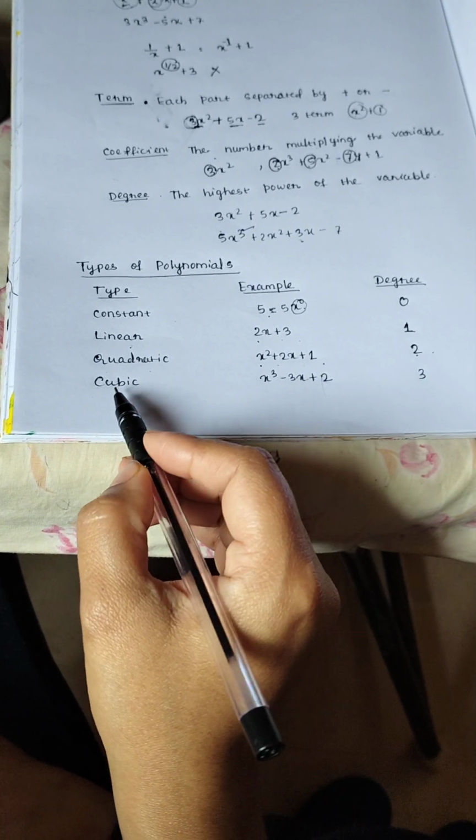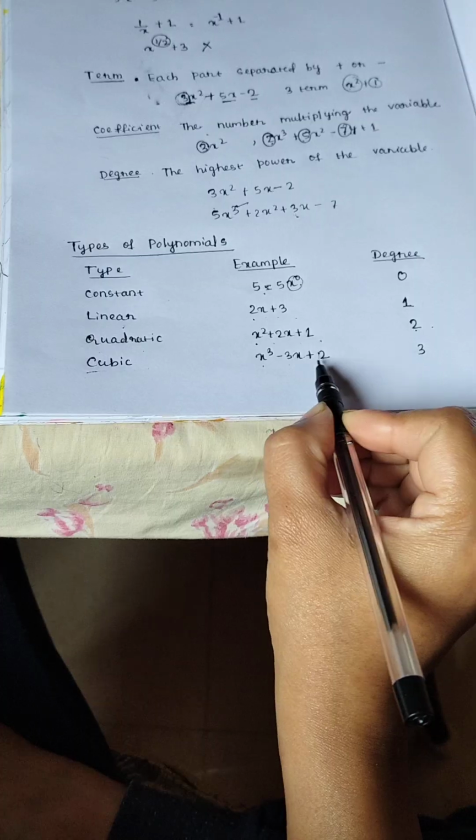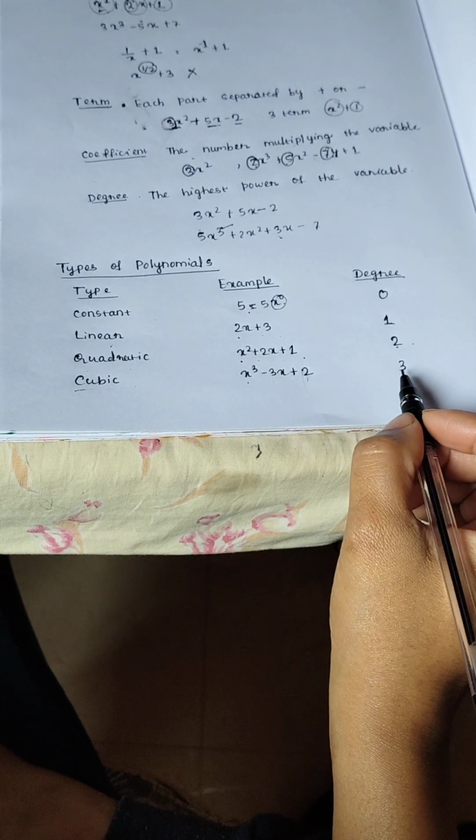And another type of polynomial is cubic polynomial. For an example, x cube minus 3x plus 2. In cubic polynomial, the degree of the polynomial is 3.